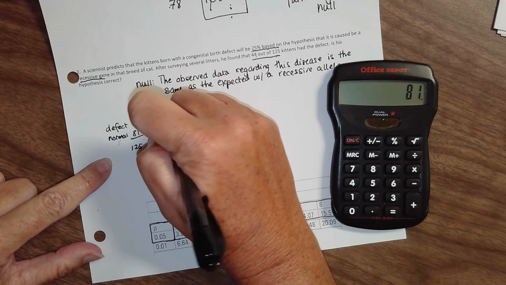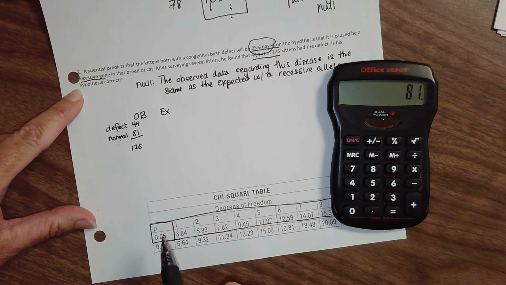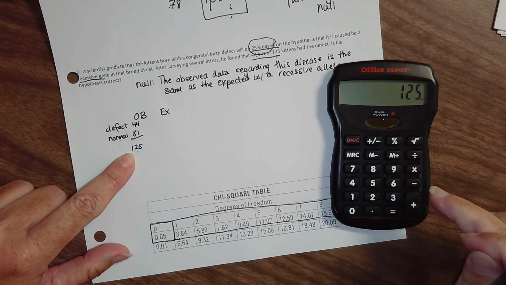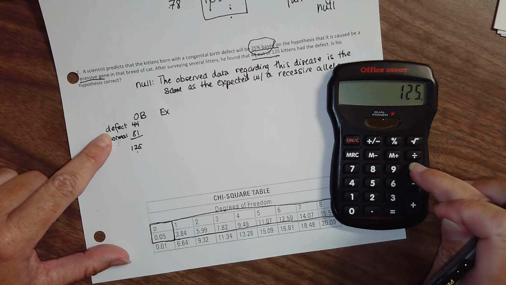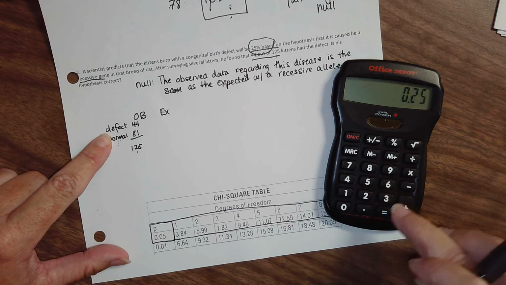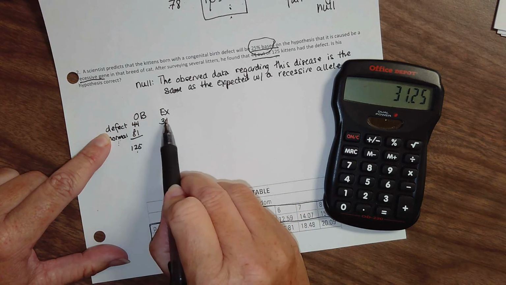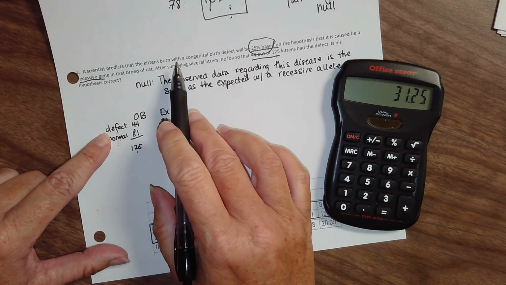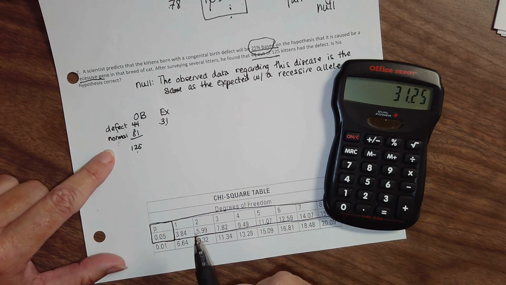Now what do I expect? Here's what I expect: 25% to have the disease. So go to your total. If I have 125 kittens and 25% have the defect, 125 times 0.25 gives me 31.25. So we'll say 31. I have 44 with the condition, and I expected 31. Is that too far away to say that this congenital defect is not recessive, or is the difference just due to chance? That's what the chi-square will tell us.